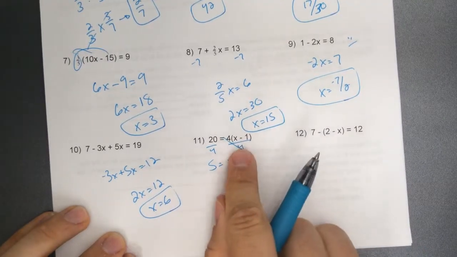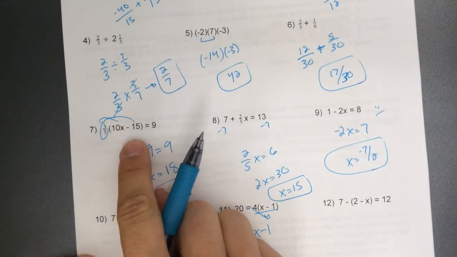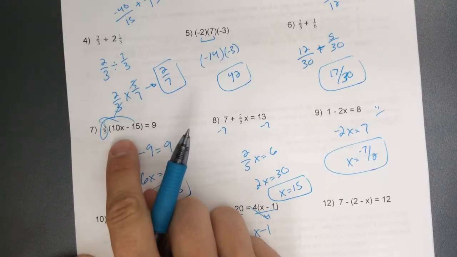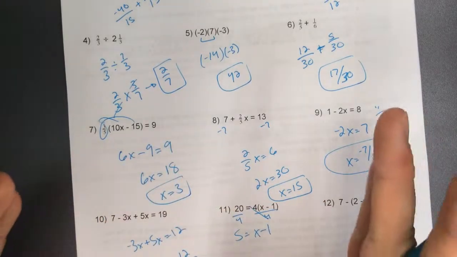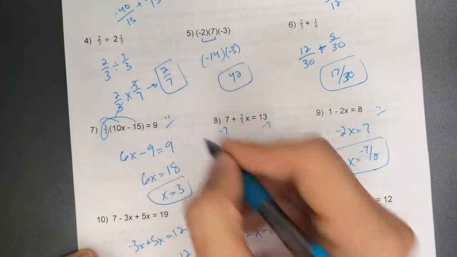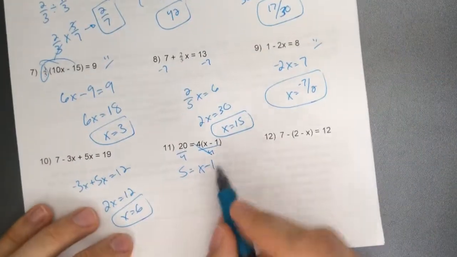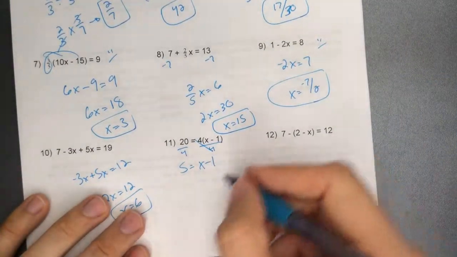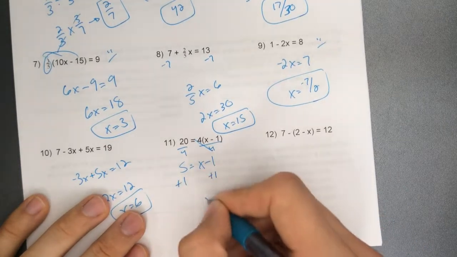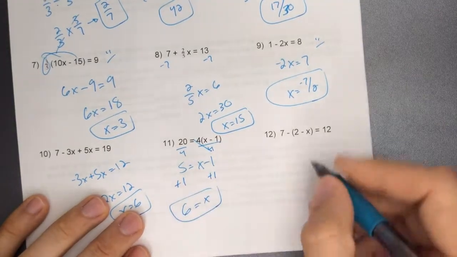Now, why would I not distribute this one when I distributed this one? It's because this is a fraction. Clearing this fraction early means I got to multiply by an inverse fraction. I don't want to do that. You can. I didn't want to. Over here, dividing that 4 off, handy, easy, add the 1, x is equal to 6, much faster.